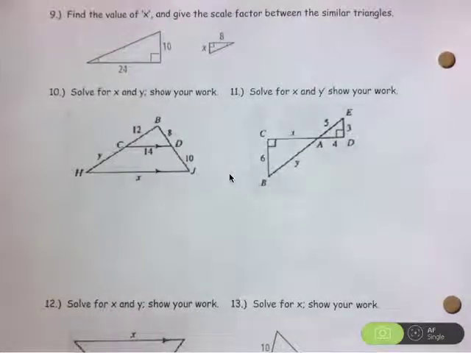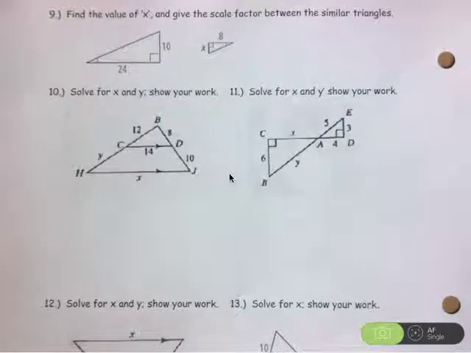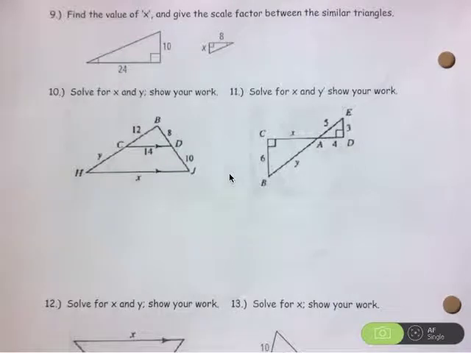Guys, let's try something a little bit different for tomorrow. On questions 10, 11, 12, and 13 of the review, all I want you to do is try setting up the proportions. You don't have to solve. I'd like you to still solve for question number 9, and you can solve for question number 14 at the bottom. That's fine. But for 10, 11, 12, and 13, I just want you to practice writing the proportions.